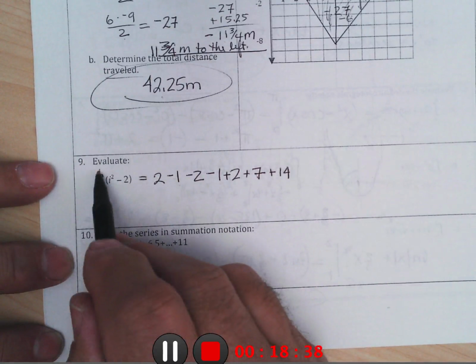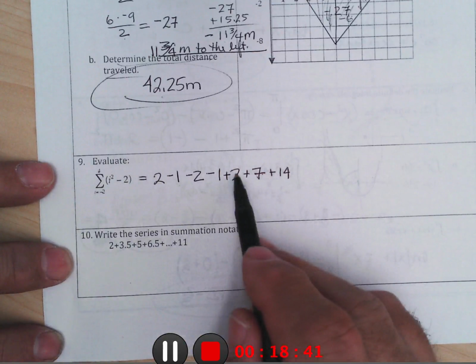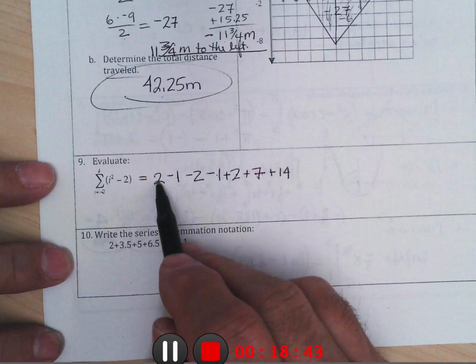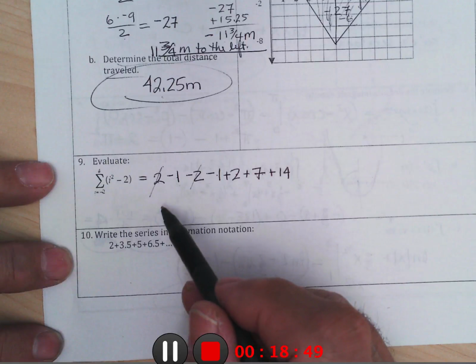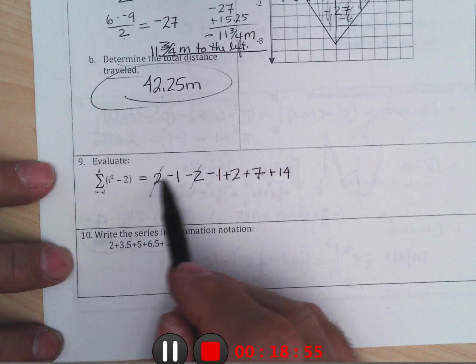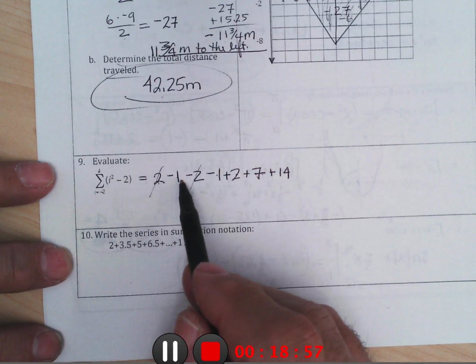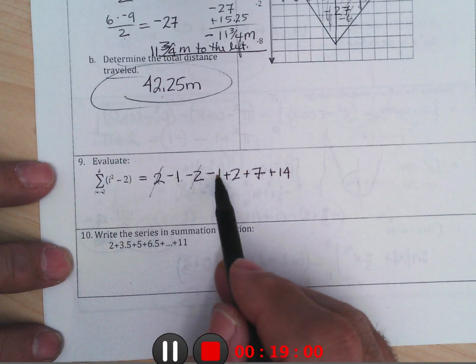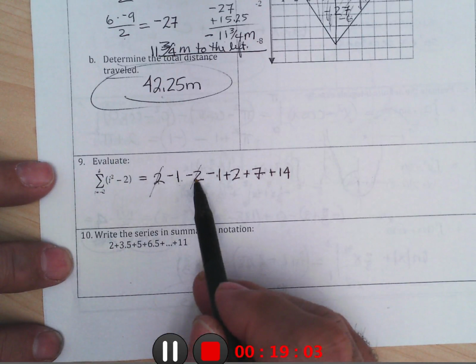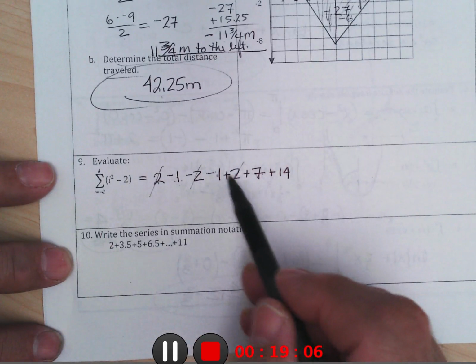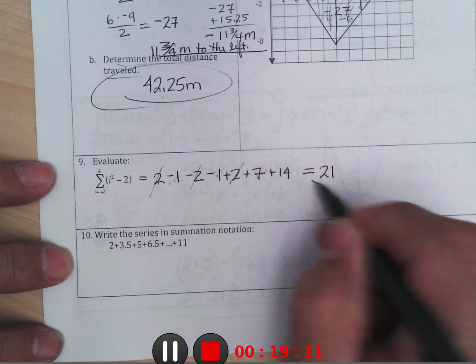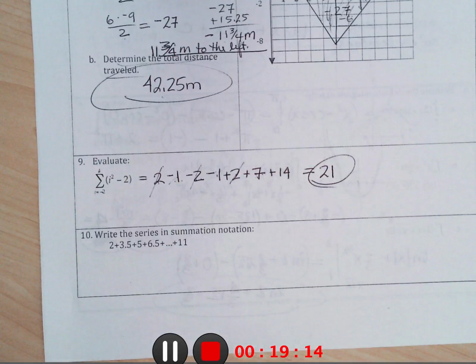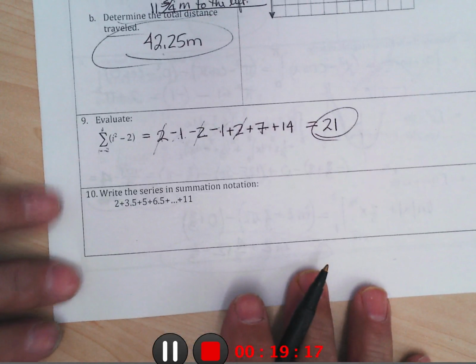4, 3, 2, 1, 0, -1, -2. There, we got them all. So that would cancel this, and wait a minute. -1, -2, -1, 0 is -2, -1. Okay, so yes, those cancel. So I got -2 plus 2, those will cancel. So I got 7 plus 14, which is 21. There is a place to do that on your calculator too, but I don't need to show you that.